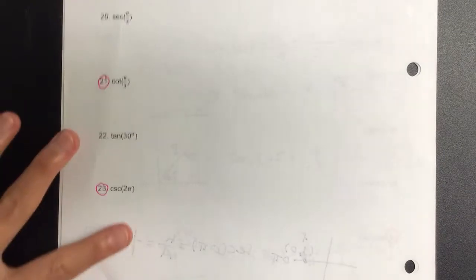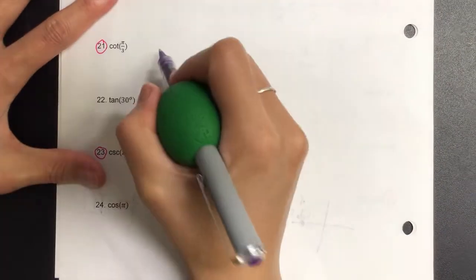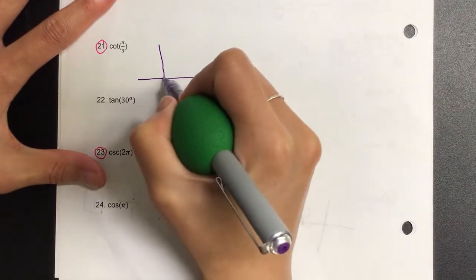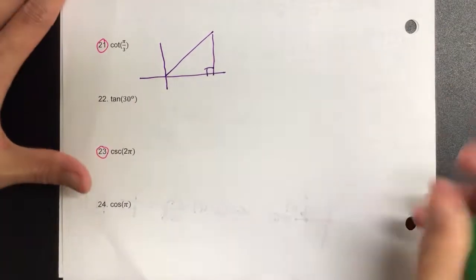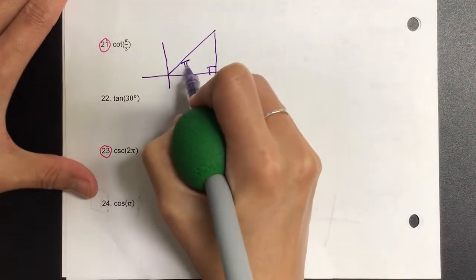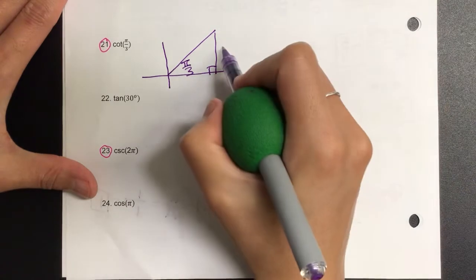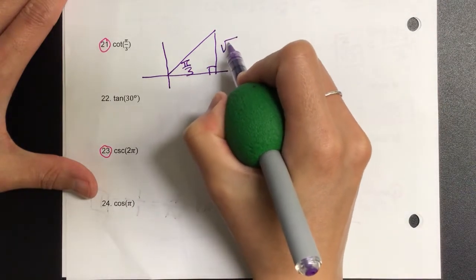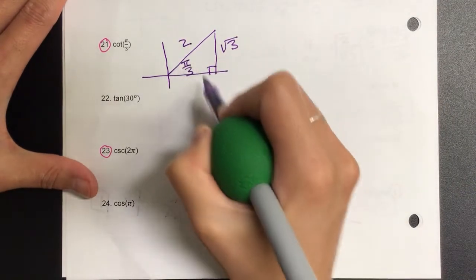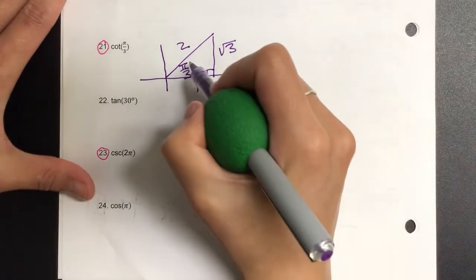All right, let's go to number 21. Now we're looking at cotangent of pi over 3. So we know pi over 3 is also 60 degrees. That's going to lie in quadrant 1. What number goes on the opposite of pi over 3? Root 3. And we know the hypotenuse is 2. Adjacent has to be 1.